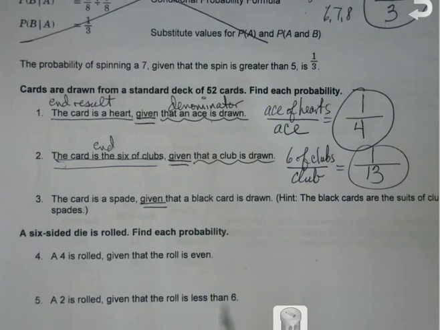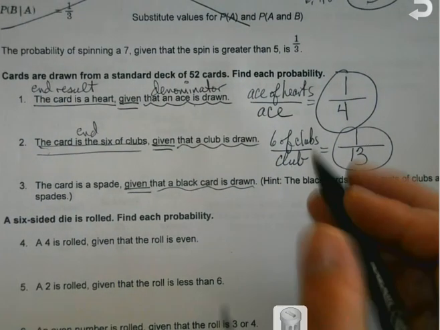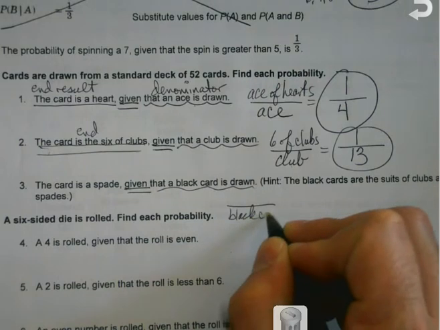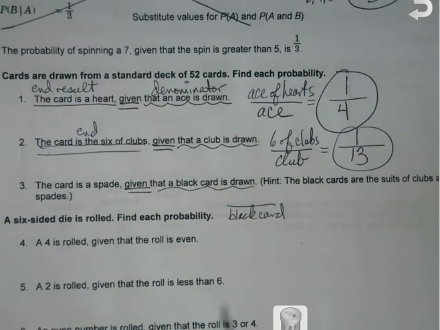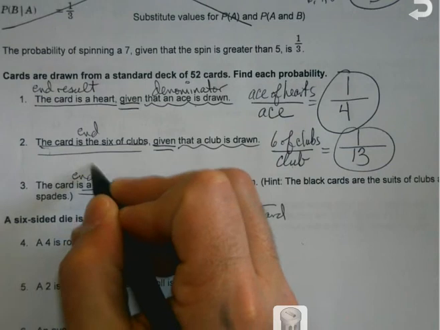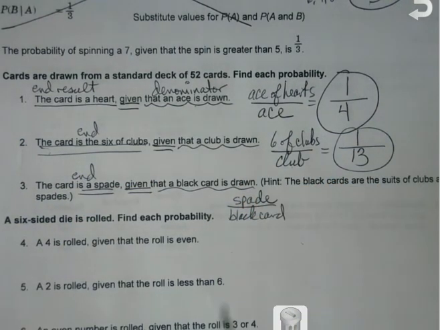Okay. Given that a black card is drawn, okay, half of my deck is black because the clubs and spades are. But for now, I'm just going to write what I got here. So I want a black, given it's a black card, I want it to be a spade.